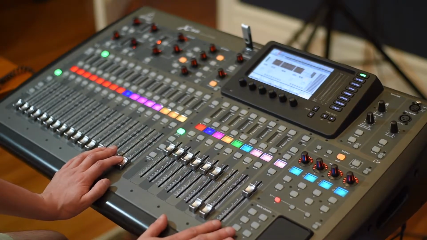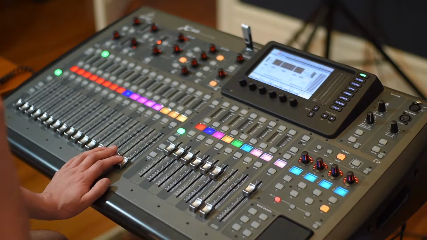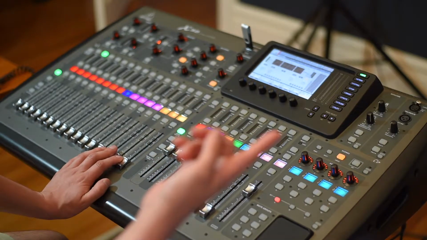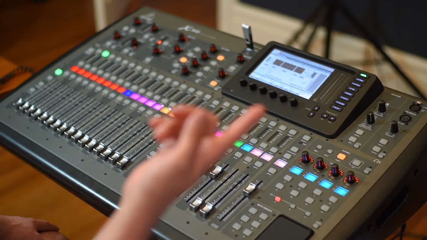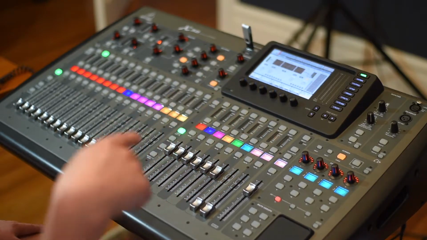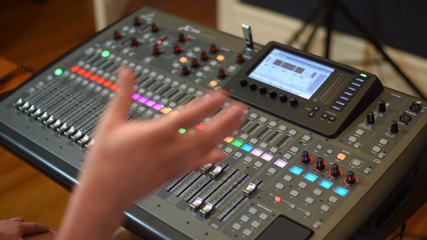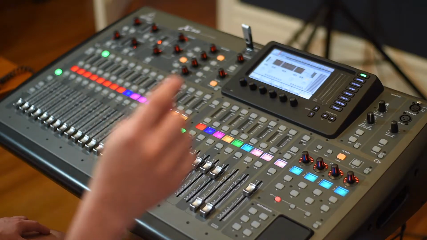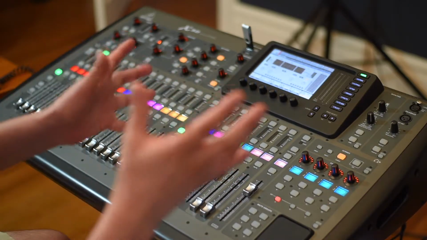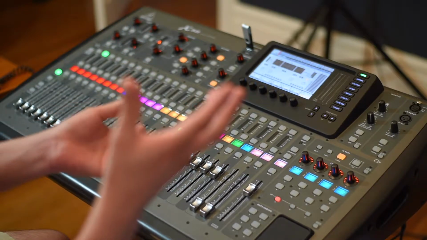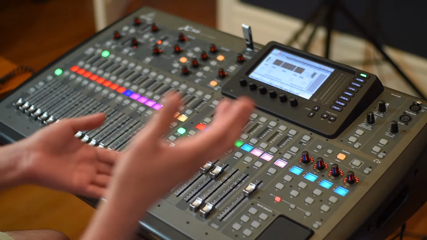The mixer is always on first, because if you turn on the speakers first, we already talked that they are active speakers, so they have the power stage inside. If you turn it on before the mixer, the power stage will be ready to amplify every signal.